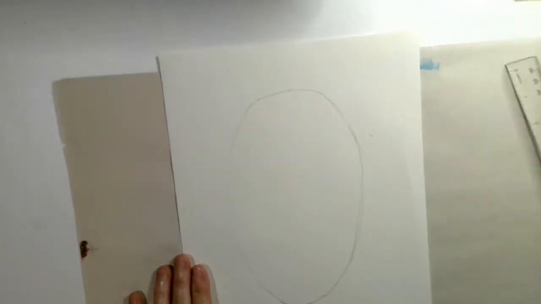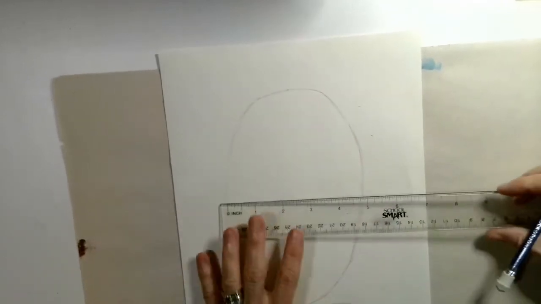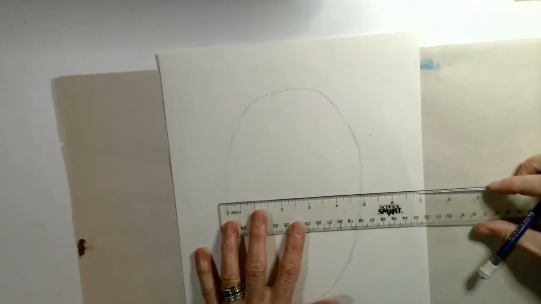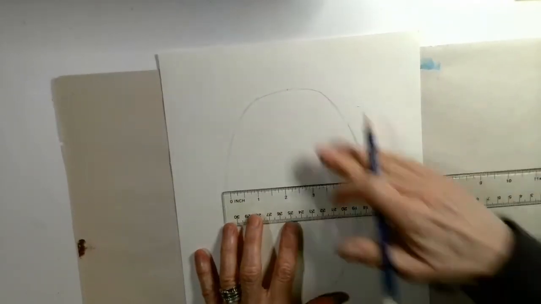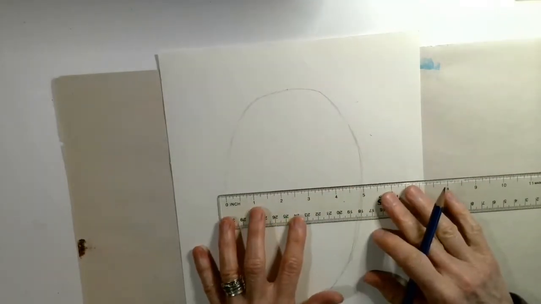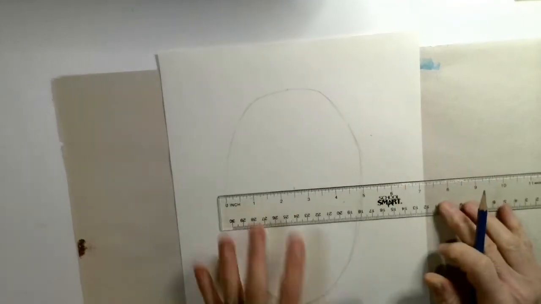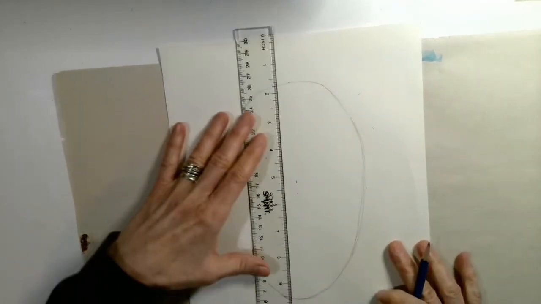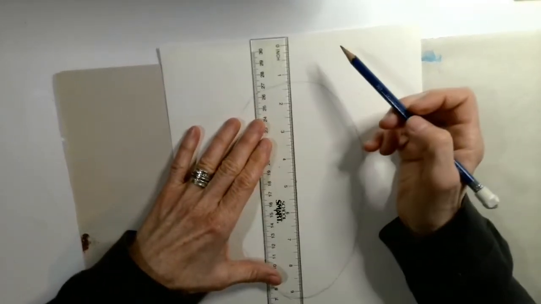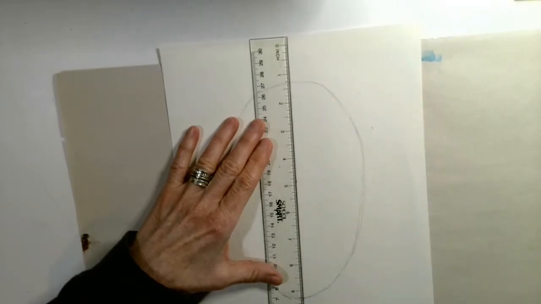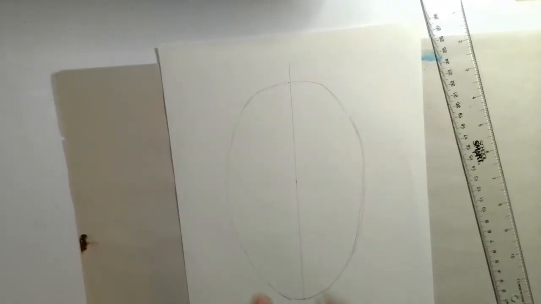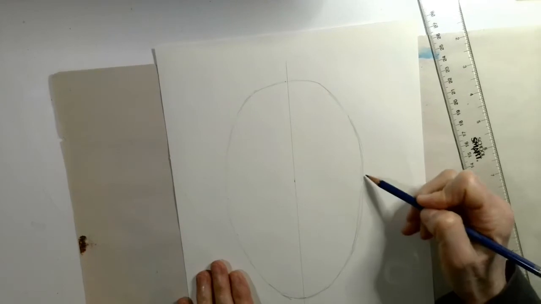Okay, so the next thing I'm going to do is divide this in half vertically. So I'm going to measure it. It's about 5 inches, so I'm going to go to that 2.5 inch mark, and I'm going to divide it in half vertically. And when I do this, I'm really going to be able to see where my face is not symmetrical.